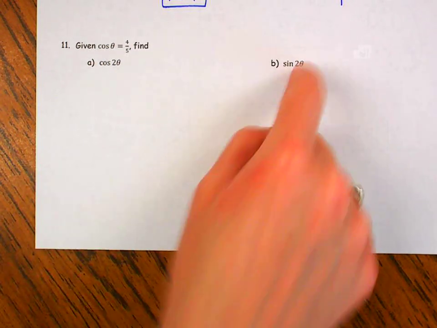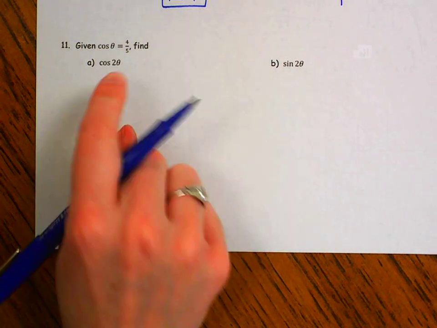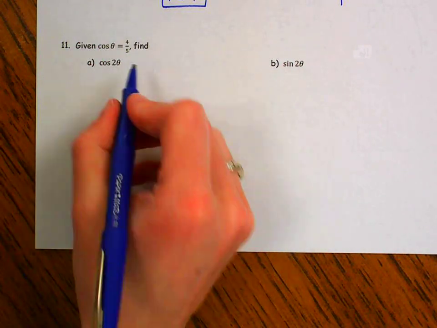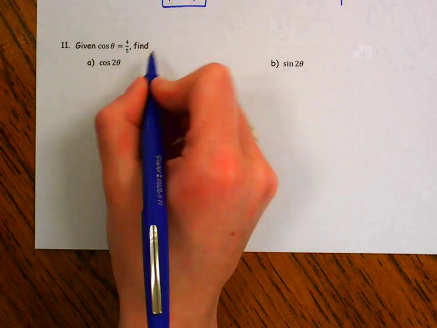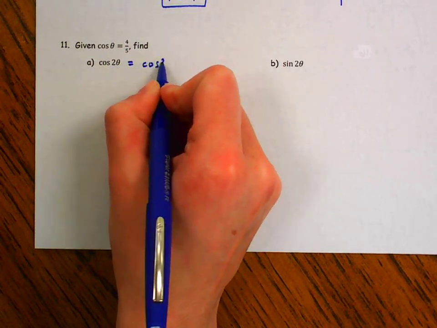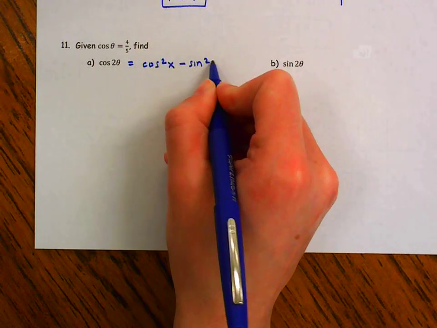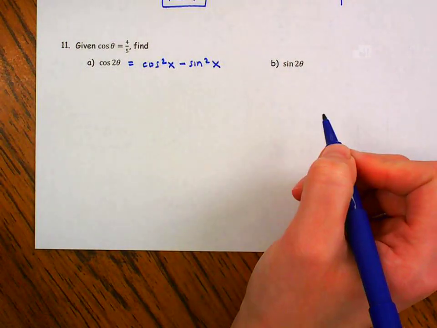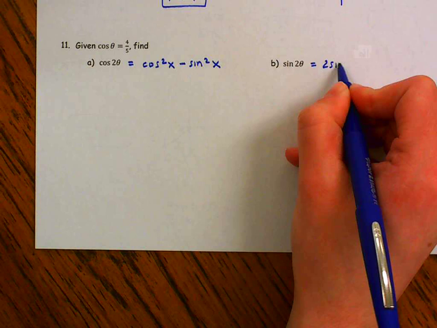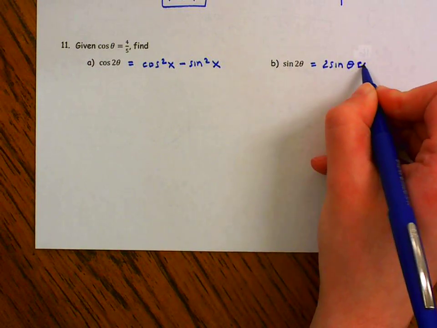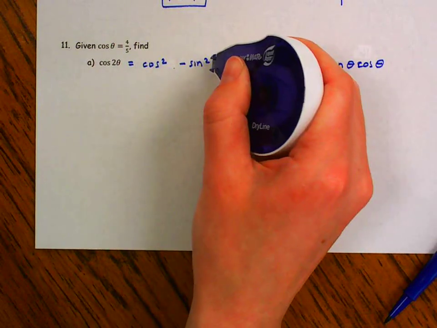Last but not least, we have our double angle problems. You'll notice that we have cosine, we have sine. And we're going to use this. But if I start here, if I look at my formula sheet, I'll notice that cosine of 2 theta is equal to cosine squared x minus sine squared x. And sine of 2 theta is 2 sine theta cosine theta. Sorry guys, I keep changing my variables.